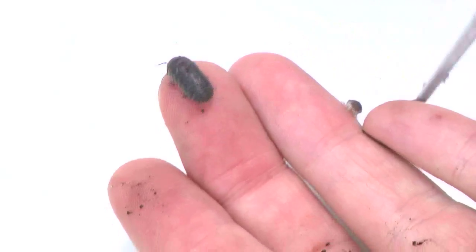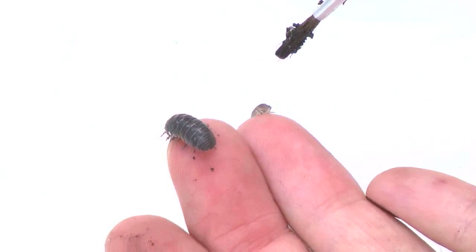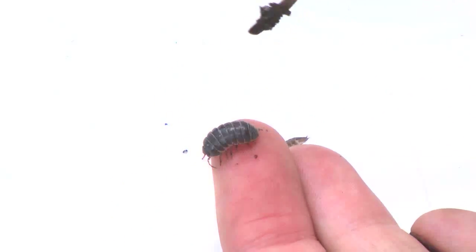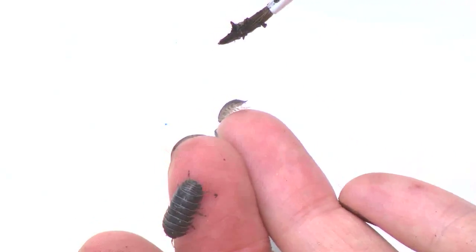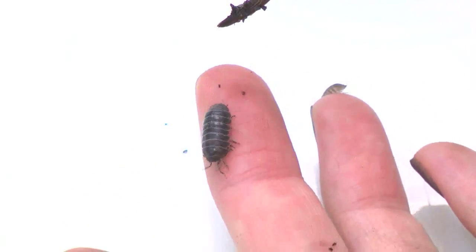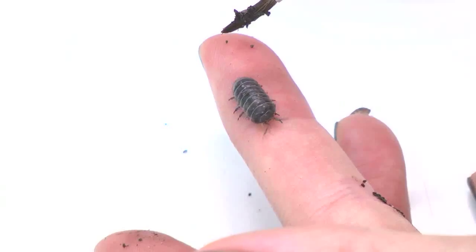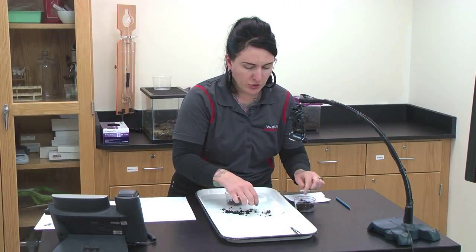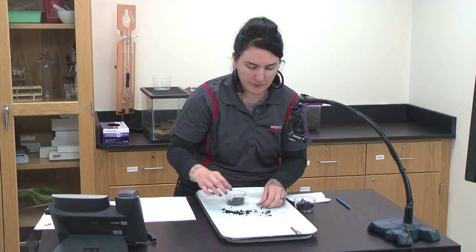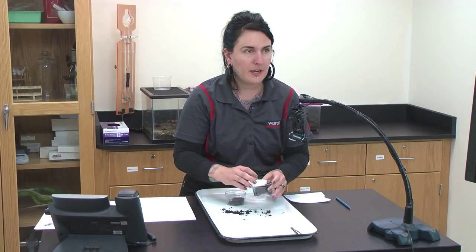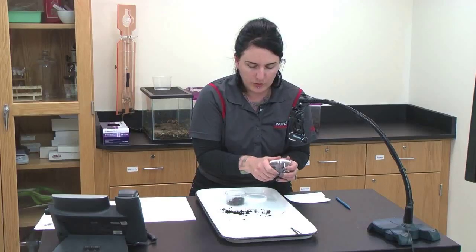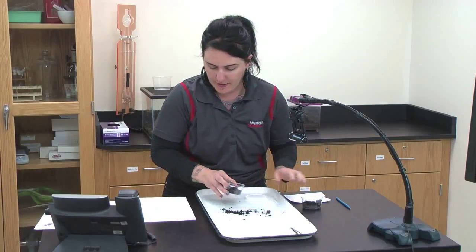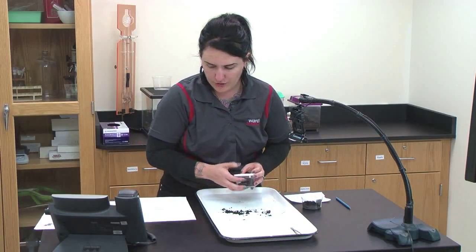So that is that for the pills and sows. Now they come in a 45 pack and a 100 pack, and we also have decaying wood if you choose to put that in there as well, so it's easier than going out and finding something for them and having to make sure it's sterile and everything. So let me pack up these guys and we will go on to our next critter. These guys are actually not insects, they are terrestrial crustaceans.